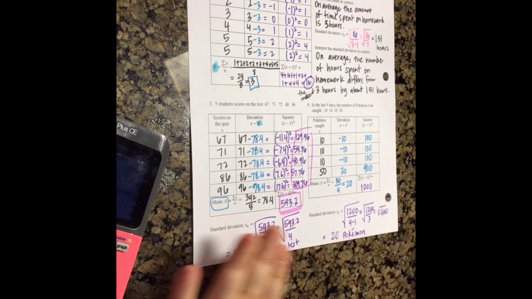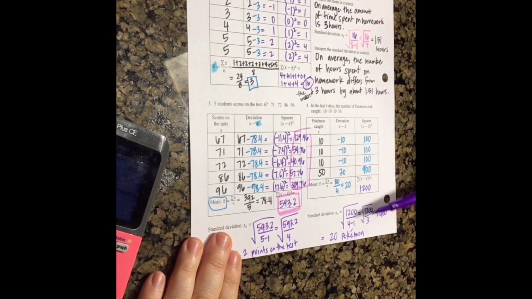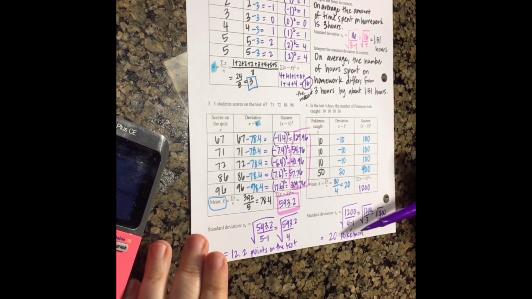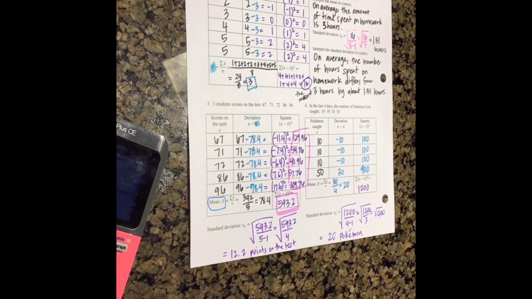Pokemon. Catching them all. So you have, on average, 20 Pokemon that are being caught, and then also quite a bit of spread. The variation is also going to be 20 Pokemon.